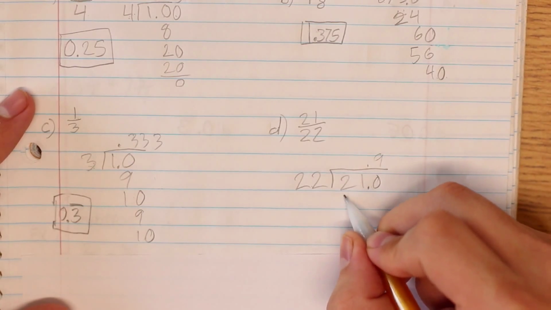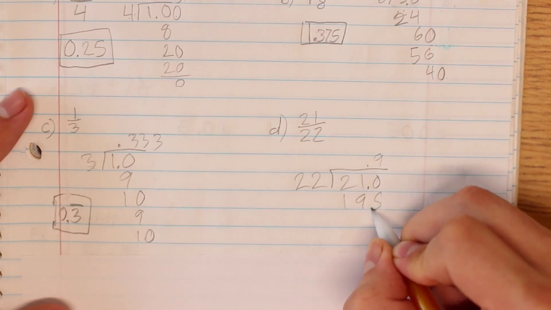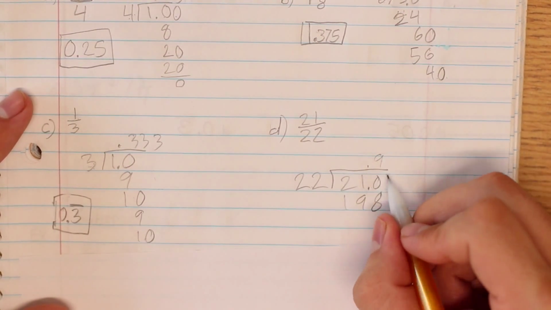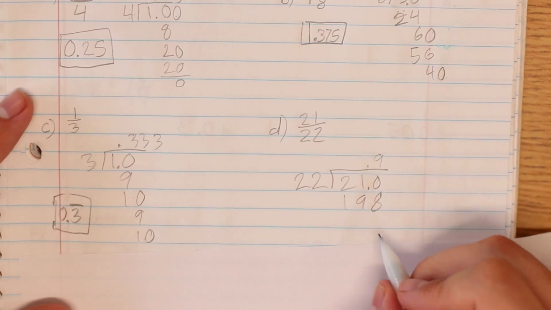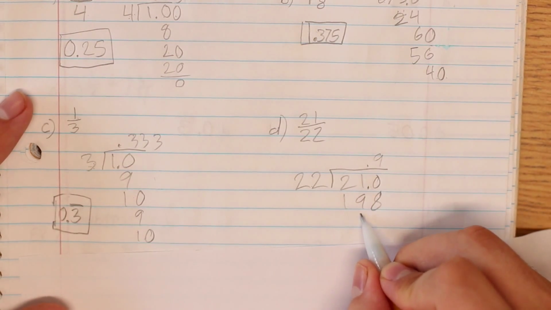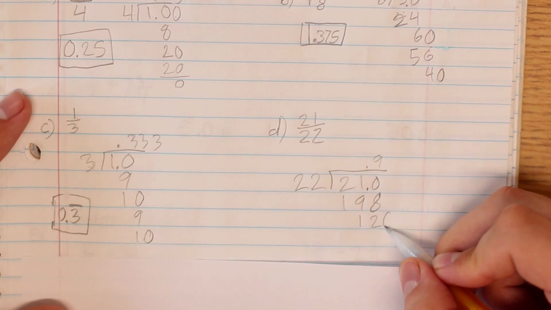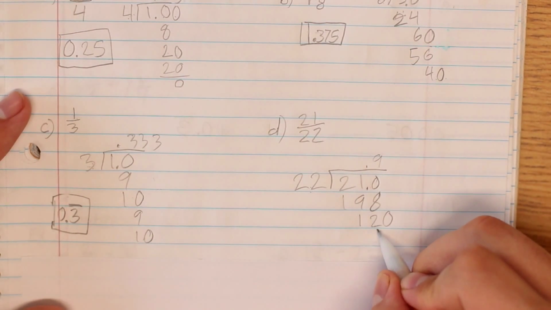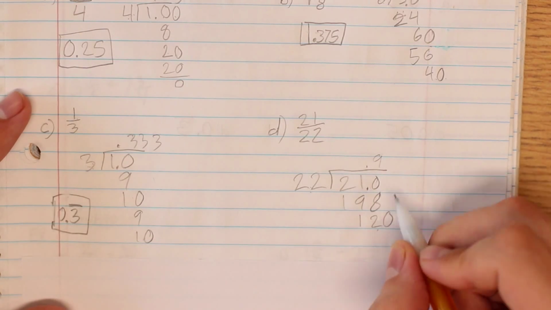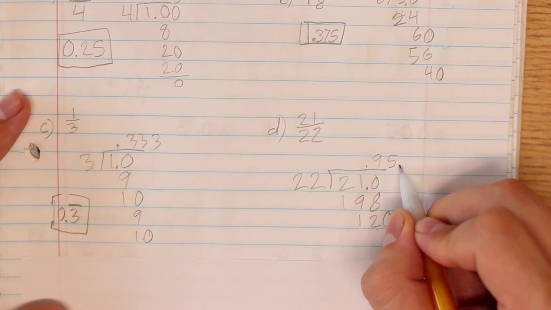Multiply back, you end up with 198. You would then subtract, and you would get 12. Bring down another 0. 22 goes into 120 5 times.